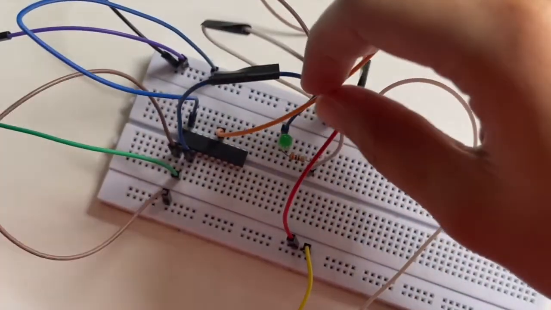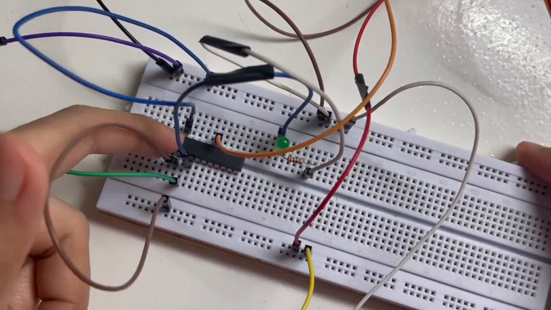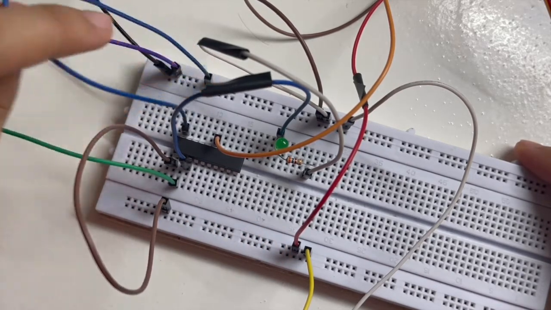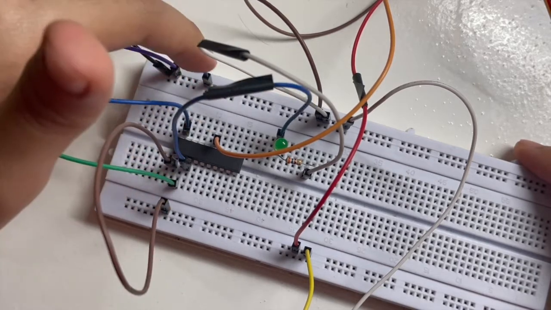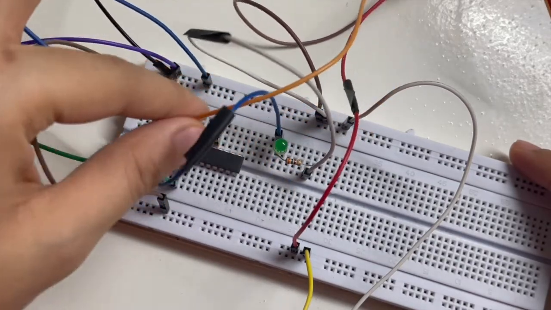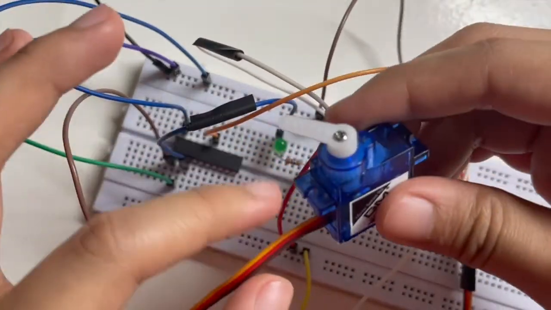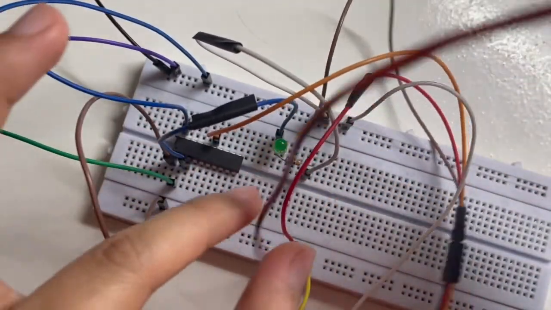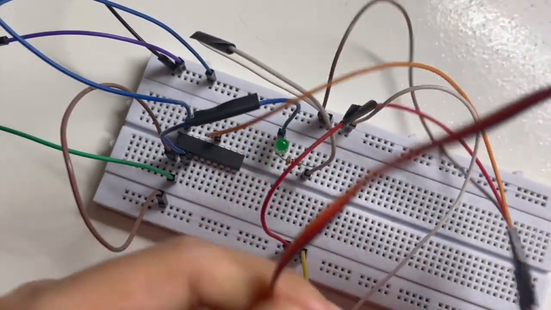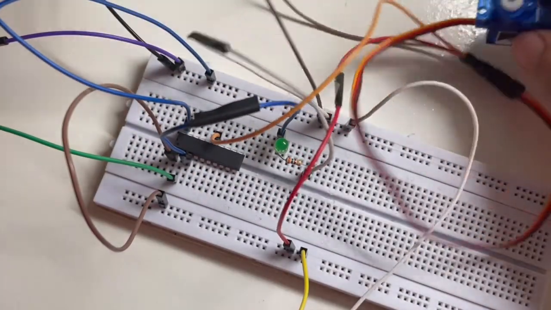Next, this VDD is the first pin connected to the positive terminal. This 20th pin is the VSS. It is connected, of course, to the negative terminal. Next, this 15th pin here is connected to the input of the servo. And the red wire in the servo is of course connected alongside with the positive terminal. And the brown wire in the servo is connected to the negative side of the whole circuit.